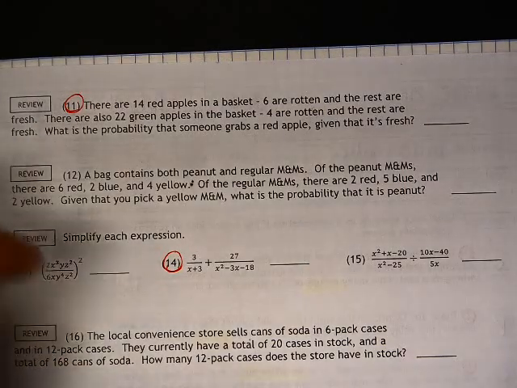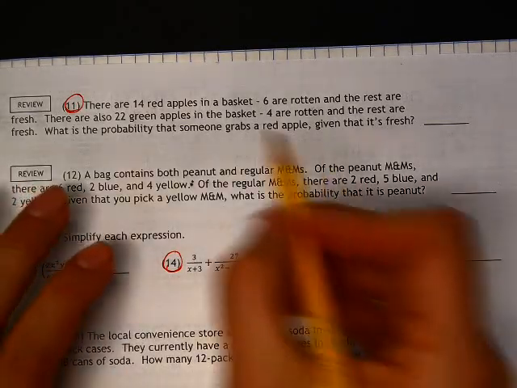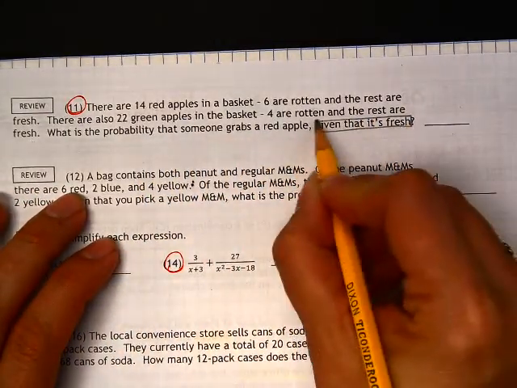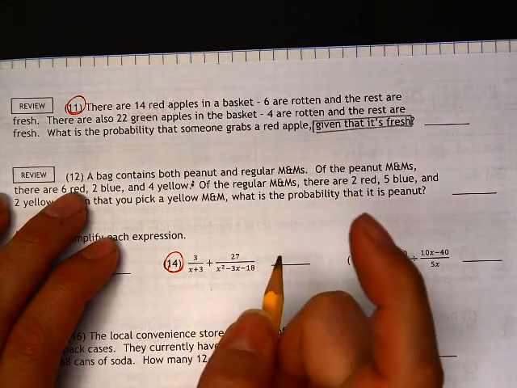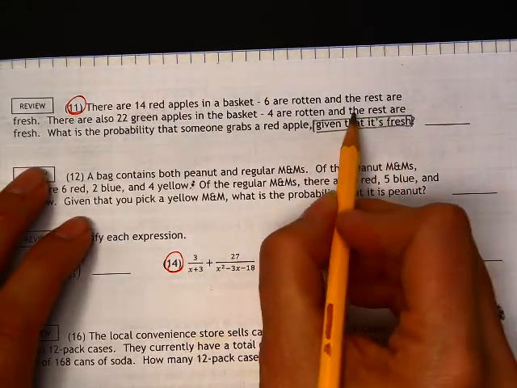Alright, so what do we have here? Rotten apples, great. What is the probability that someone grabs a red apple given that it's fresh? Meaning you reached in there and you felt around, you're like, this isn't rotten, and you grabbed it. So you grabbed a fresh one.